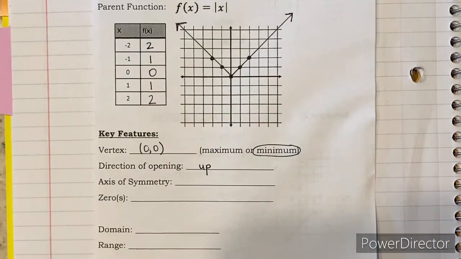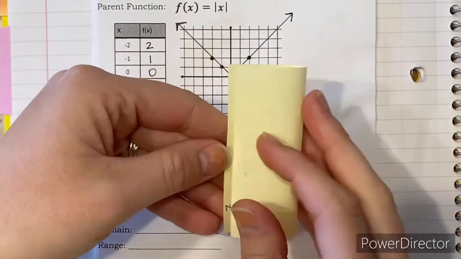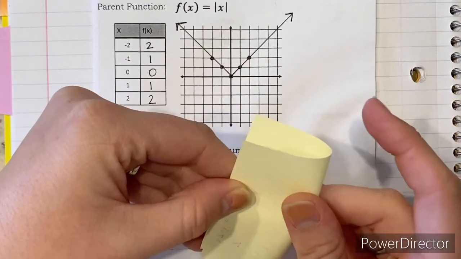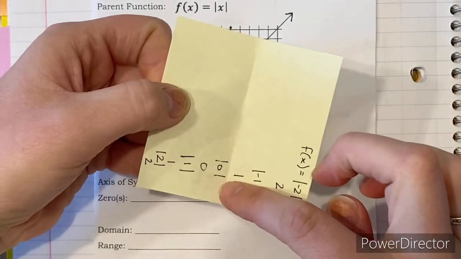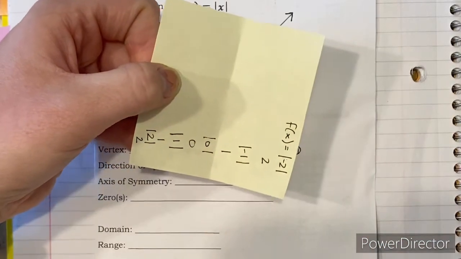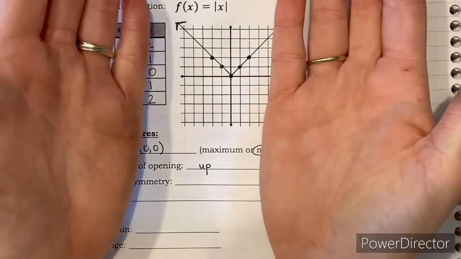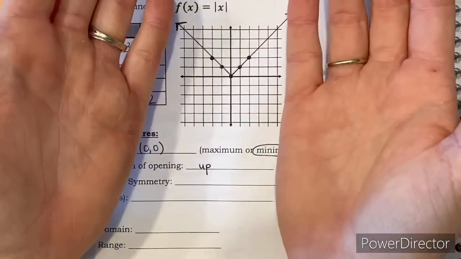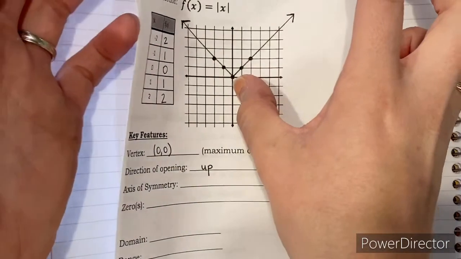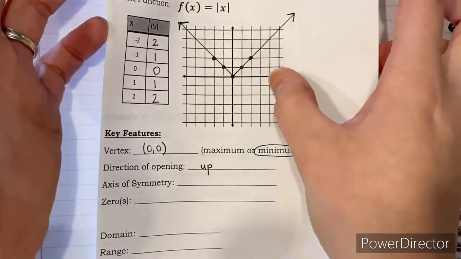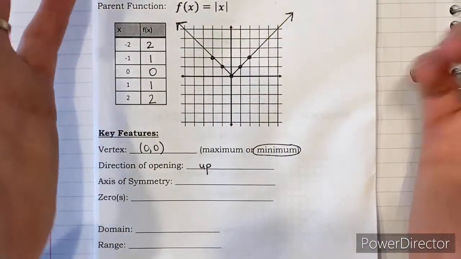A lot of times in elementary school, they'll have you take a piece of paper and fold it in half, and when you open it back up, the crease is your symmetry line, okay? Same idea here. If I were to take this graph and fold it in half, we have to imagine that I'm trying to fold it. We have to pick where the halfway point of this graph is, and then what line is going to be my crease when I go to fold it.